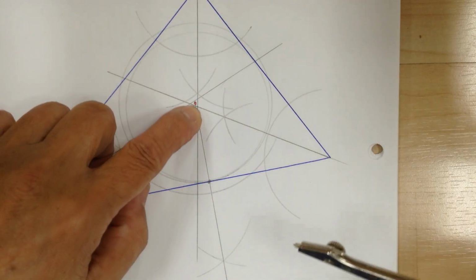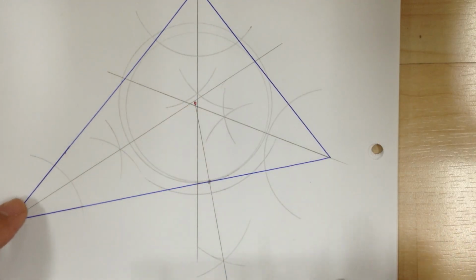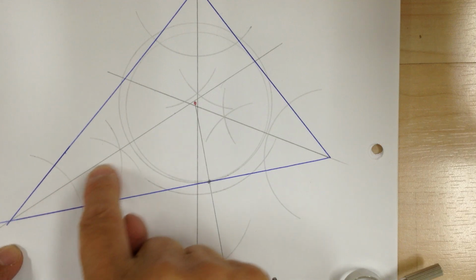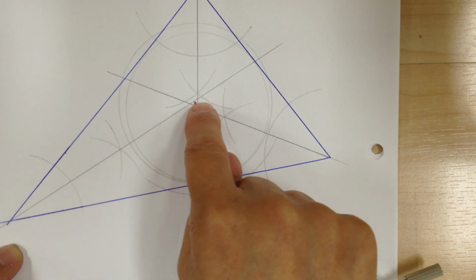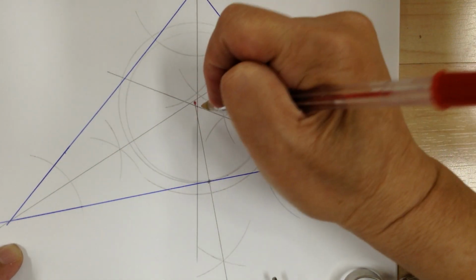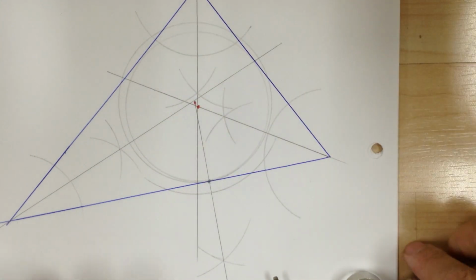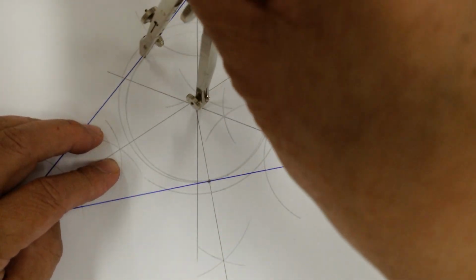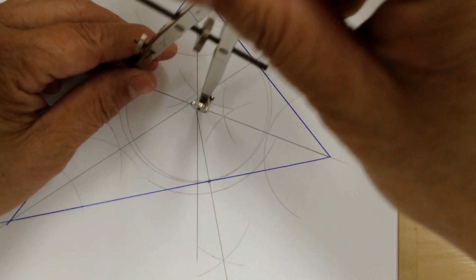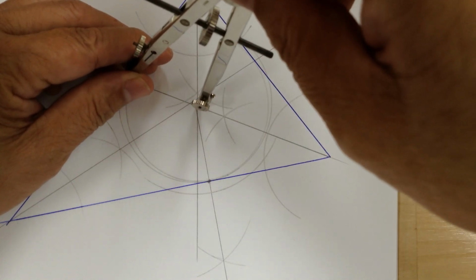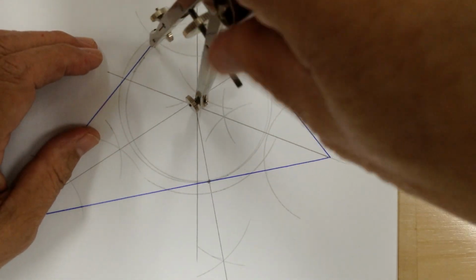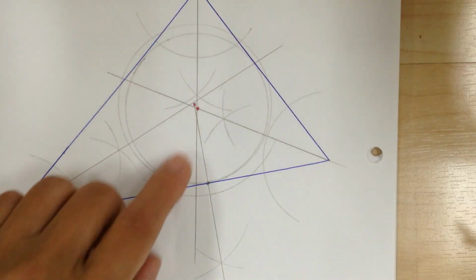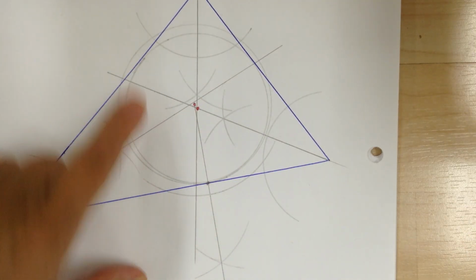So if you make the center right over here instead, looks like this line is off. So your center should be right over here. Okay. So sometimes again, you just have to play with it to get a better accuracy. So this one, yeah, see, this is a much better circle. So again, if you put a center over here, it's much better.